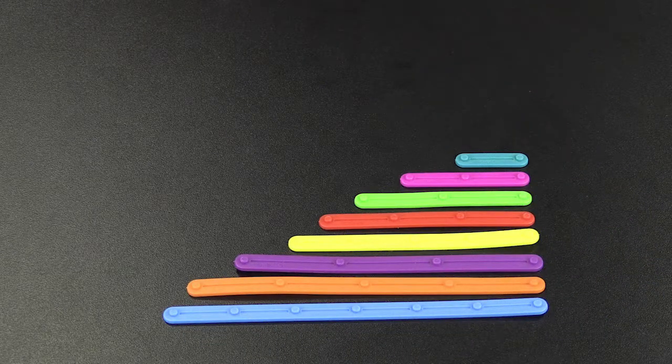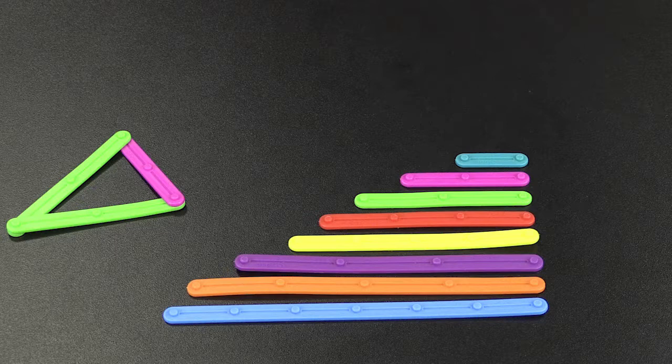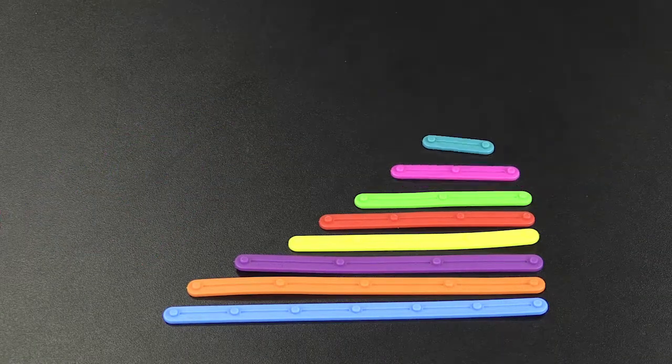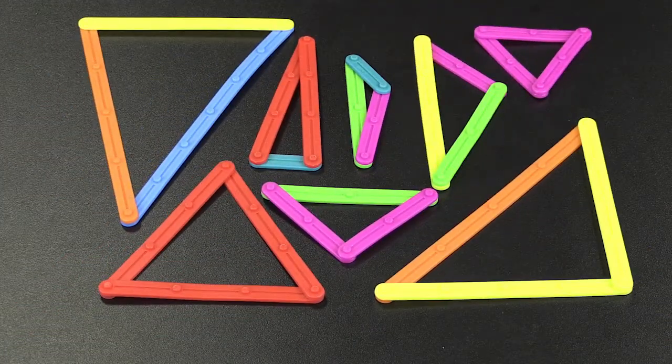Notice that the different colors are different lengths. If a triangle has 2 or 3 sides that are the same color, that means that the lengths are the same. If the sides are different colors, then we know that the sides are different lengths. So let's begin with several different triangles that we have constructed. How could we sort these triangles?